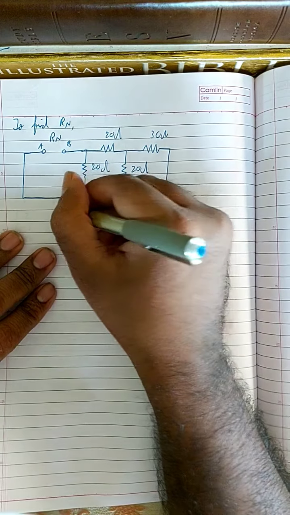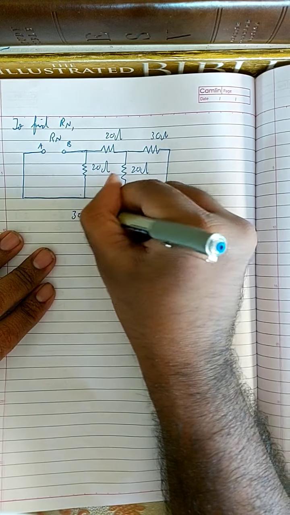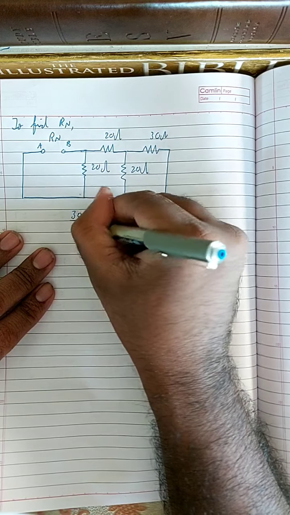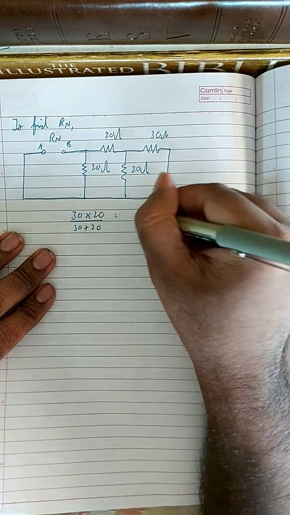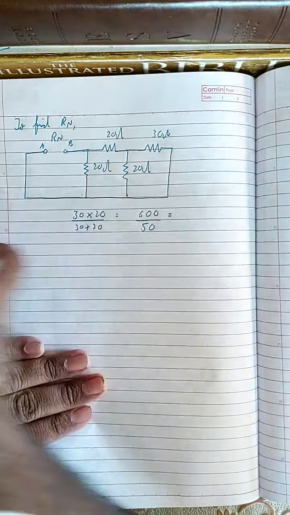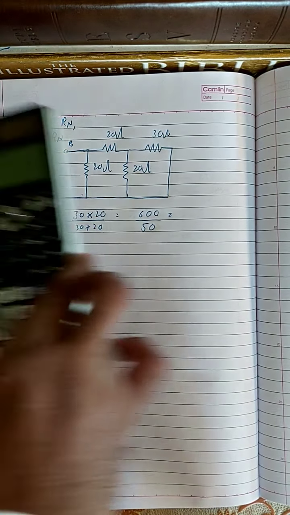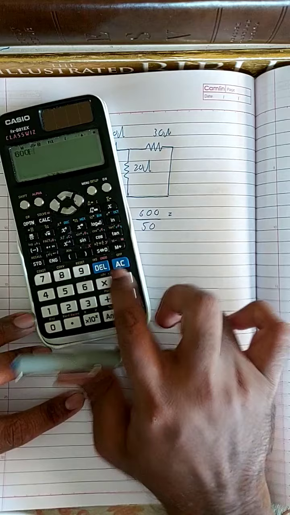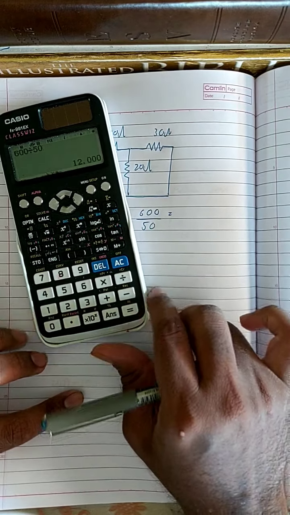If I combine them, I will get 30 into 20 by 30 plus 20, which is 600 by 50, and 600 divided by 50 is actually 12.